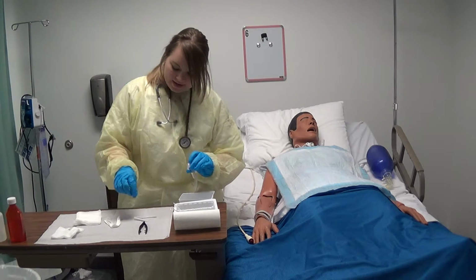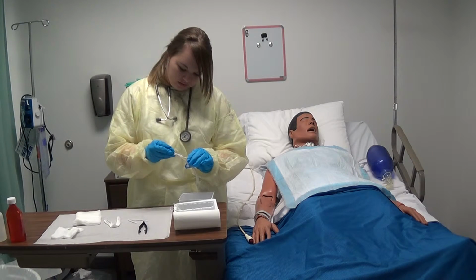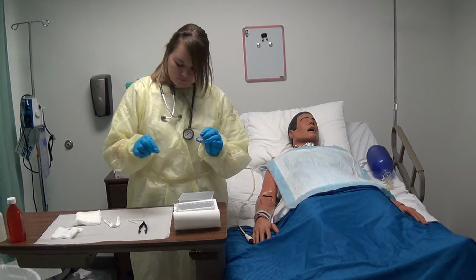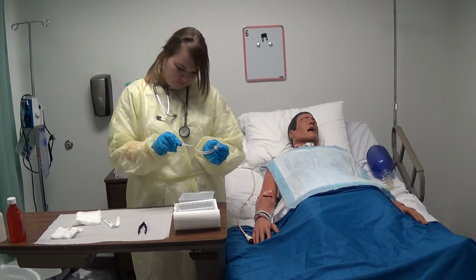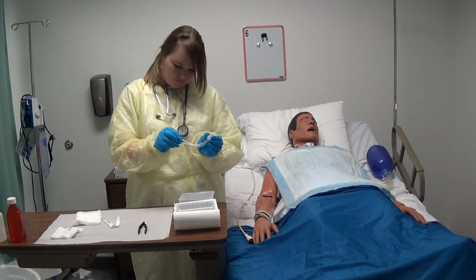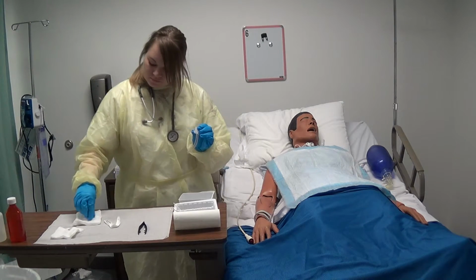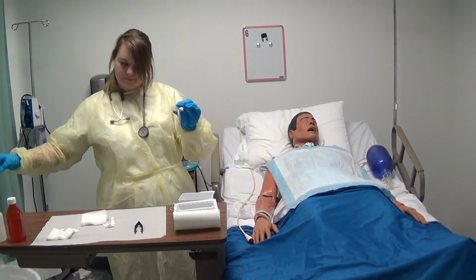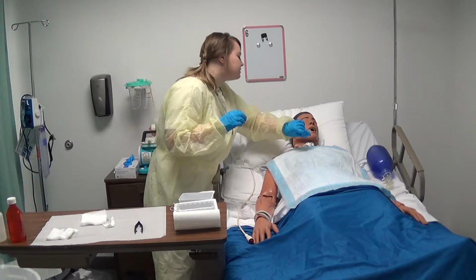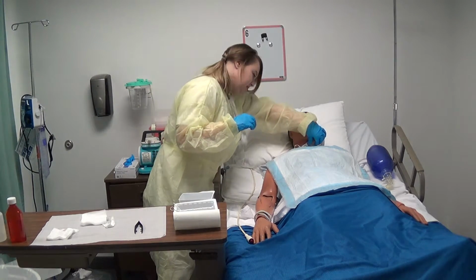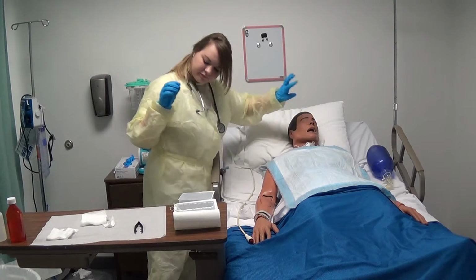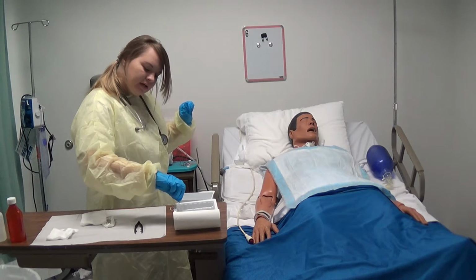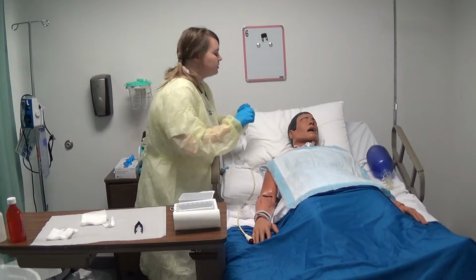And I'm going to dry it with some pipettes and some gauze, and replace this cannula. Sterile is now over. Now I'm going to want to clean around his trach.